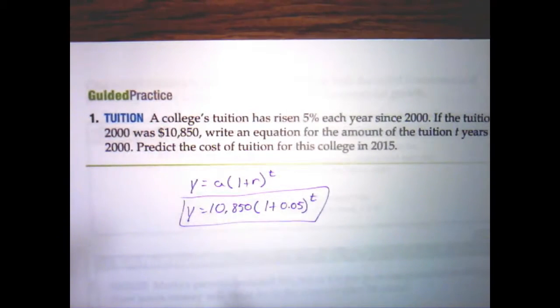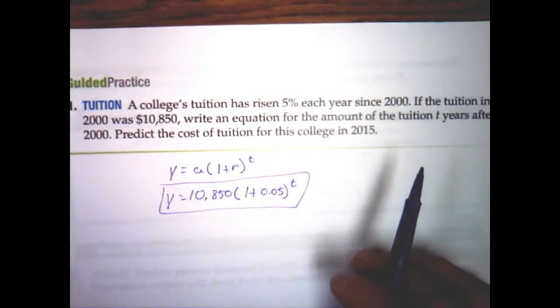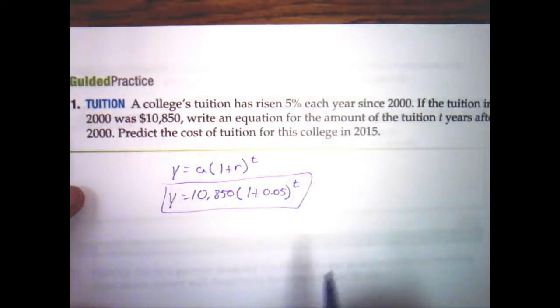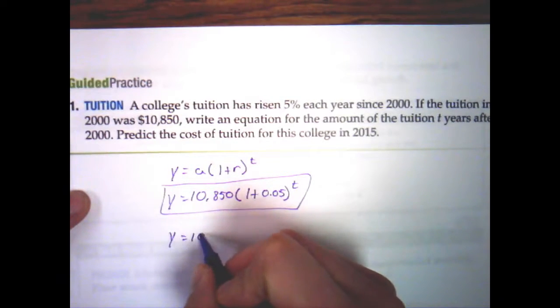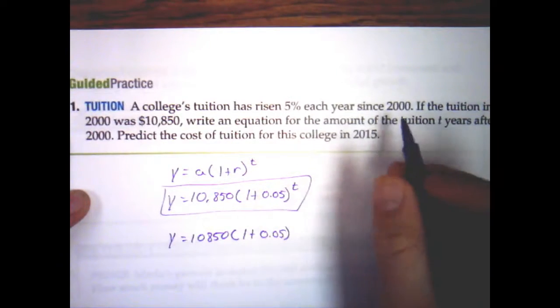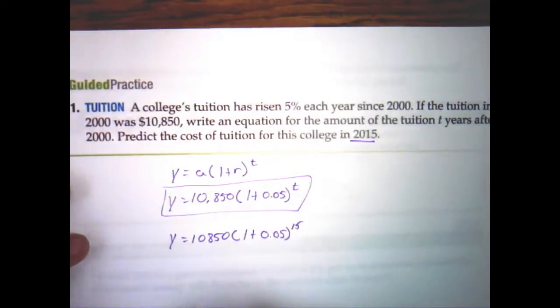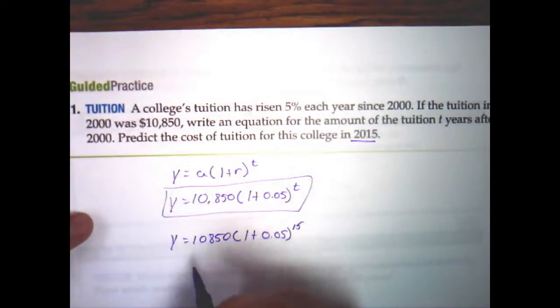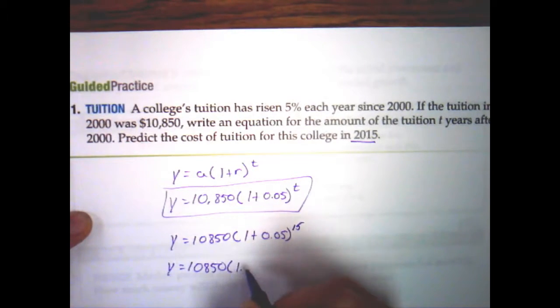That would be our general equation. Now we can figure out the price of tuition based on this increase each year for any of the years. So this is how we can predict the cost of going to college, say in 2020 or whenever you guys will head. Okay, so now we plug it in. Y equals 10,850 times 1 plus 0.05, all raised to the, okay, so how many years from 2000 to 2015? 15 years. Okay, so y equals 10,850 times 1.05 raised to the 15th power.